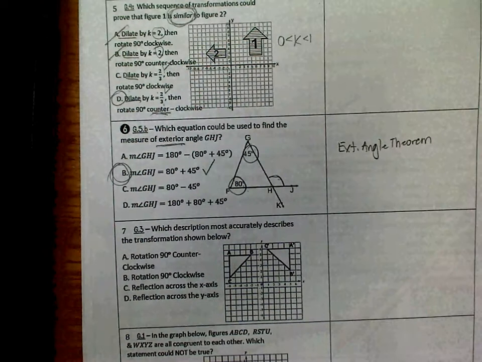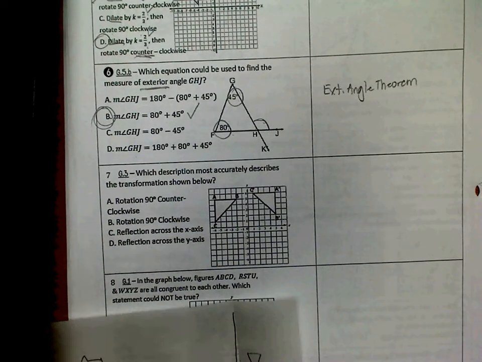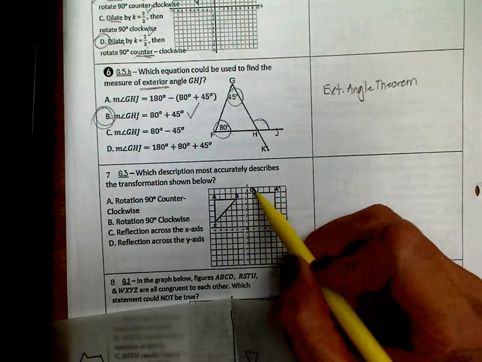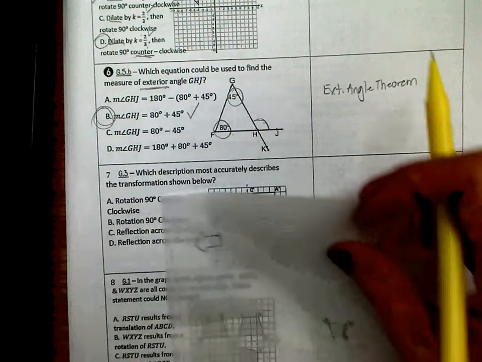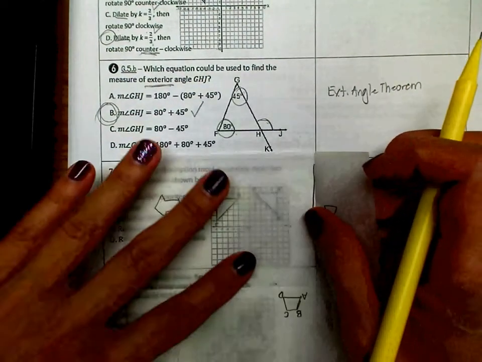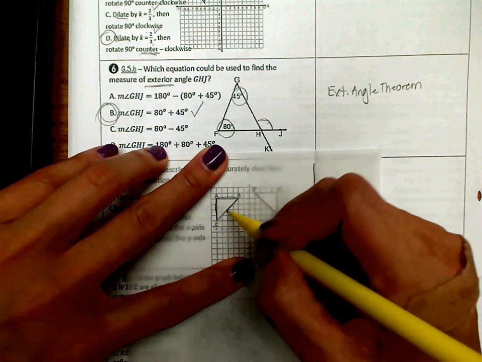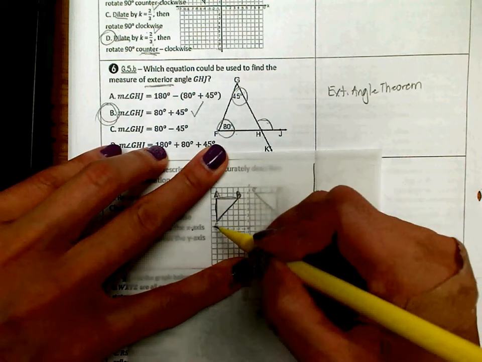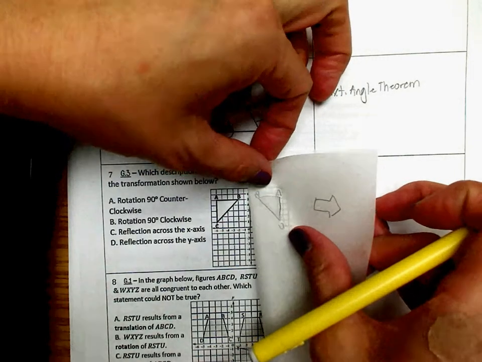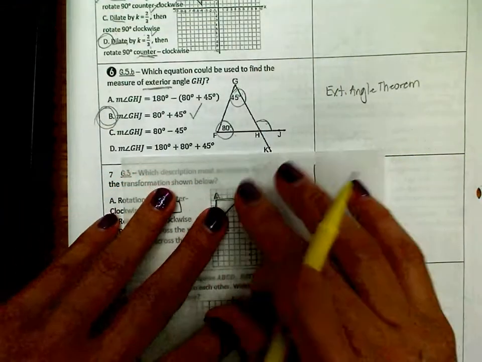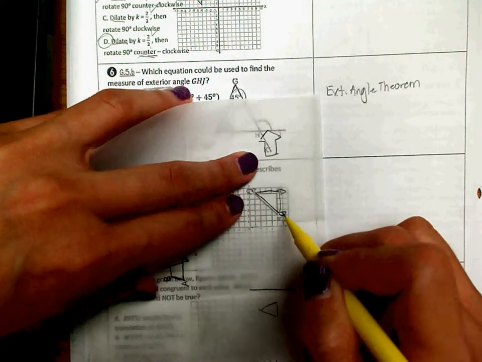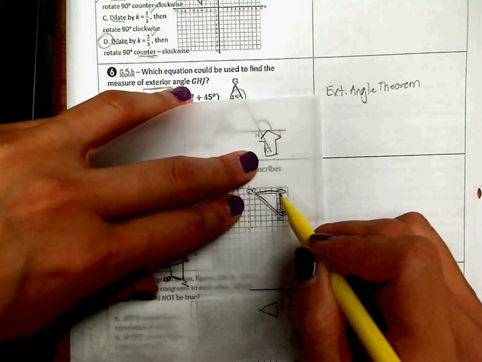Number 7. Which description most accurately describes the transformation below? Look at the way the C prime is. It almost looks like a reflection, but don't say it is because it looks more like a rotation, the way the C ends up. If I do A, B, and C, don't say it's a reflection because then the B will end up on the C. That doesn't make sense. So it looks like it was a rotation. If I go like this, the B ends up with B prime, A with A prime, C with C prime.